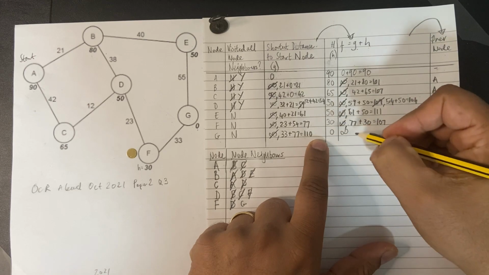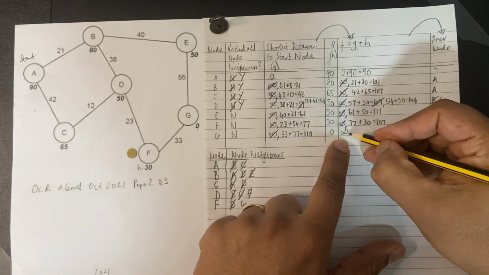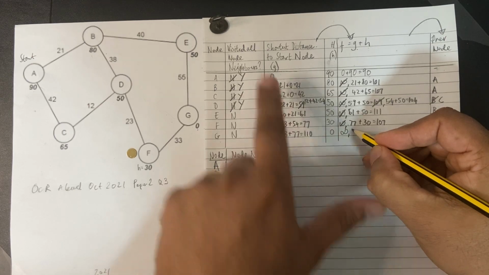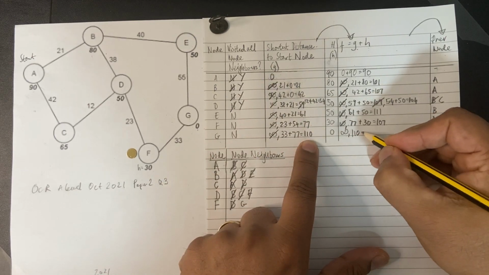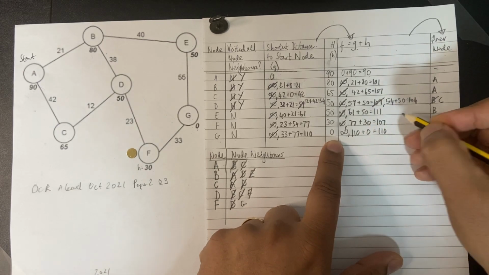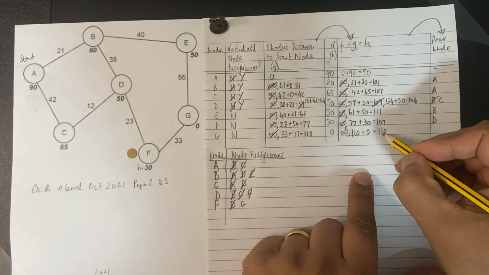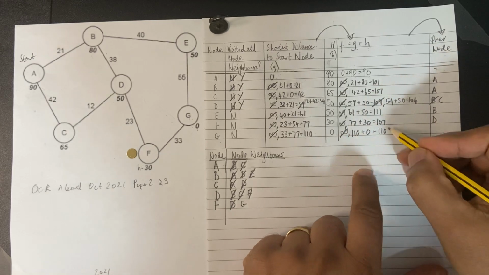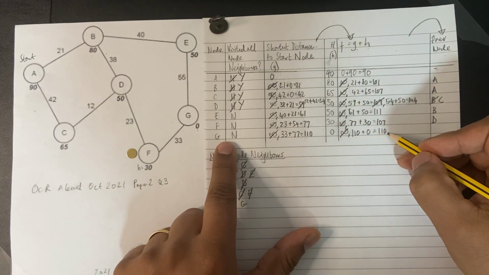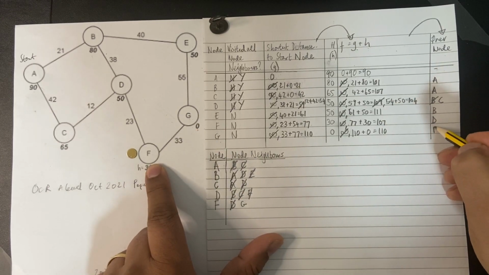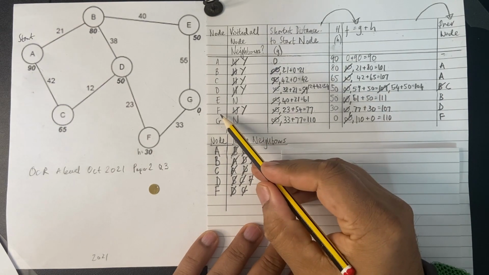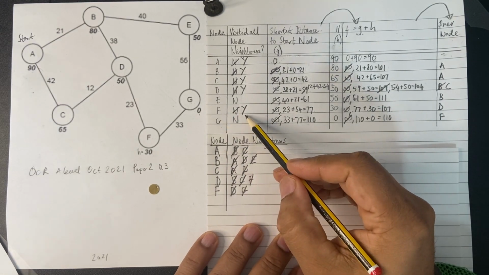We've updated this column, so we must update this one. So let's work it out. Simply G plus H. G is this value. Is 110 plus the H, which is 0, and that's going to be 110. Right. 110 is smaller than infinity, so that's our new value. And the previous node to G was F, so we can put that here. Okay, now we have completed looking at F as our current node.